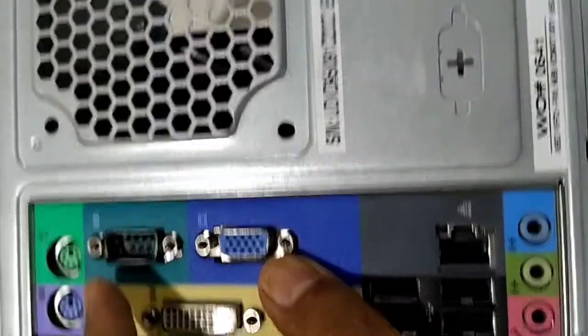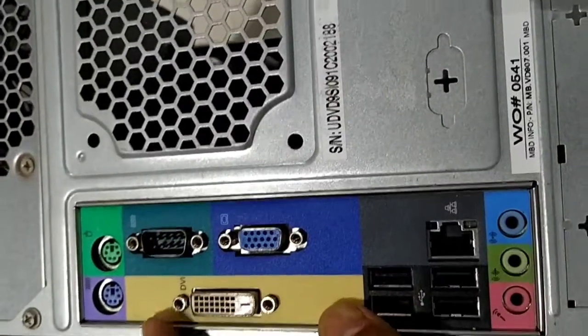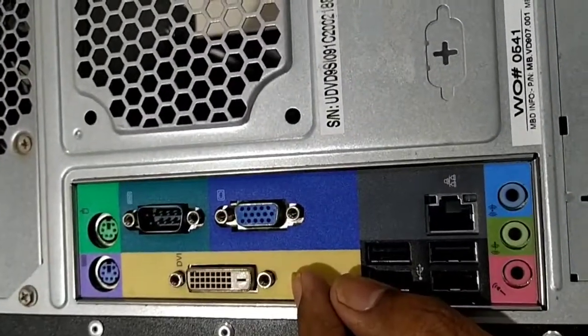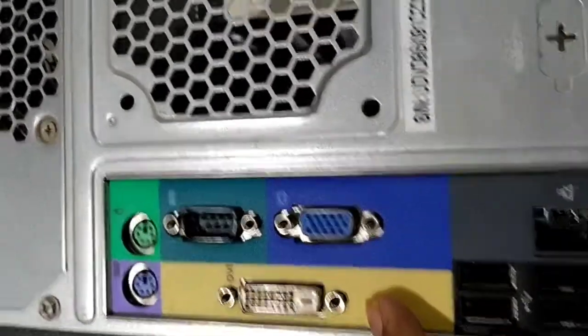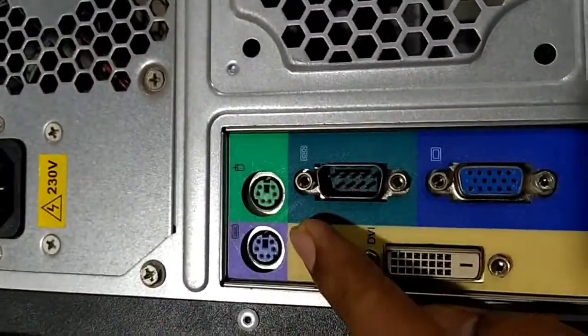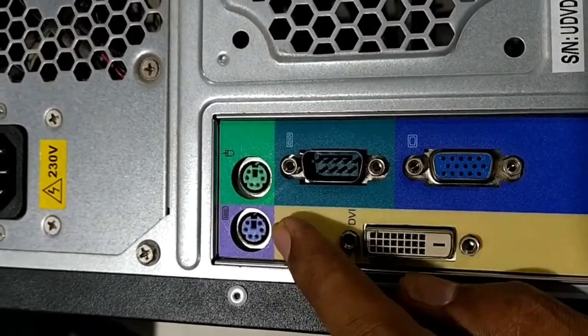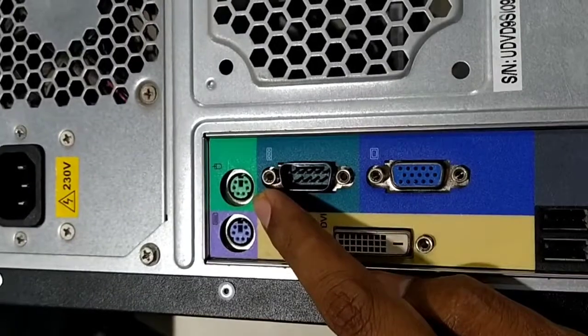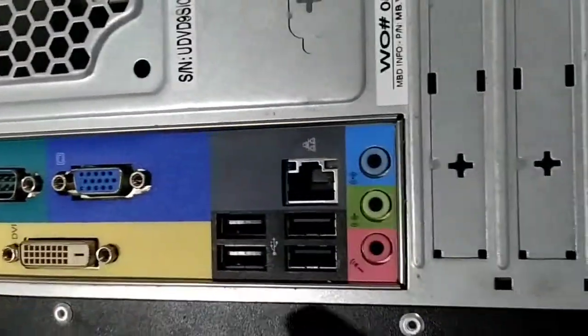So this is the female and this is the male connector, and this connector is used for connection with a dot matrix printer, right? These are the PS2 ports. They are used for connecting your keyboard and mouse. Nowadays your keyboard and mouse come as USB devices, so they can be inserted over here, right?